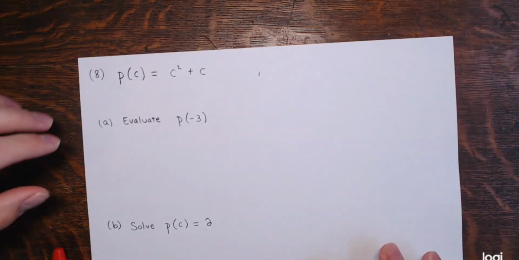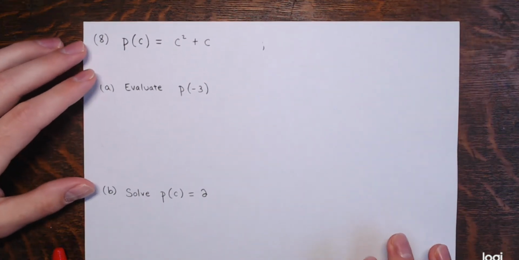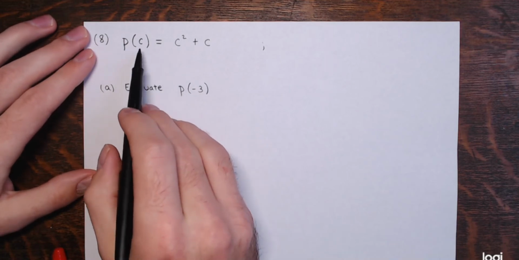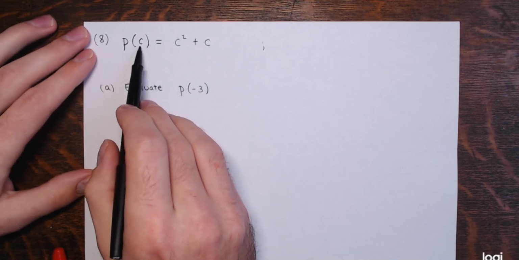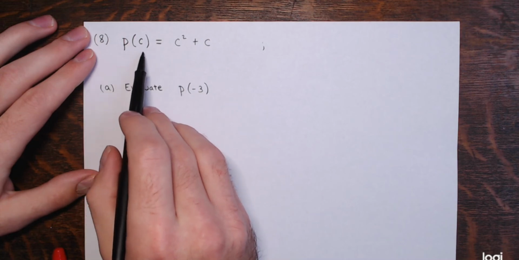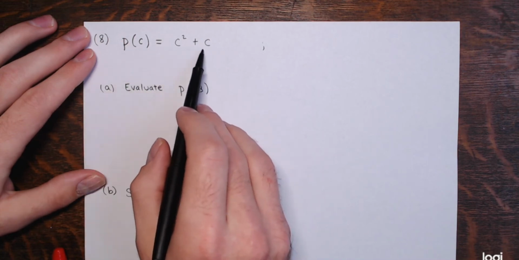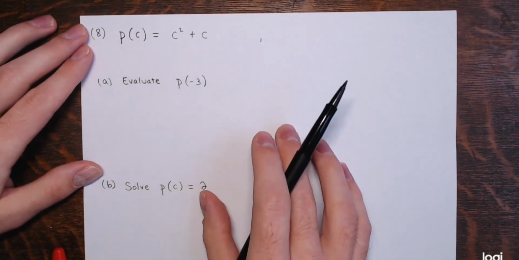All right, example 8, very similar to example 7. Again, we're given a function. Now this function is called p. The input is c, and the output is p of c. And so is this, right? They're equal. So here's how you calculate the output: c squared plus c.